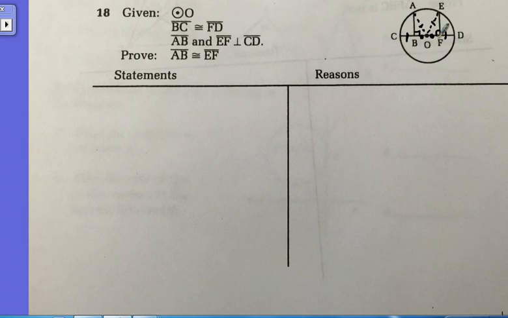And then that way I could state that through HL postulate these two triangles were congruent, which then in turn would let me say through CPCTC that AB was EF. So again, I'll get the givens down and then I'll be back.